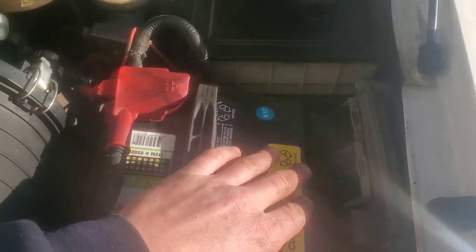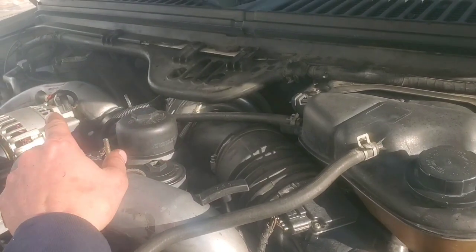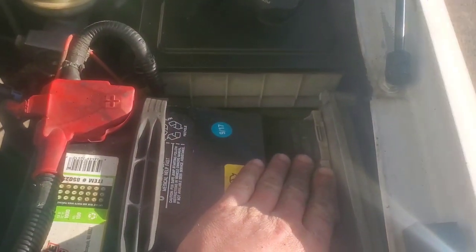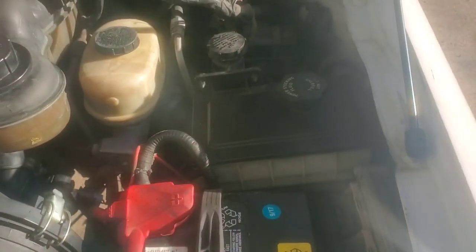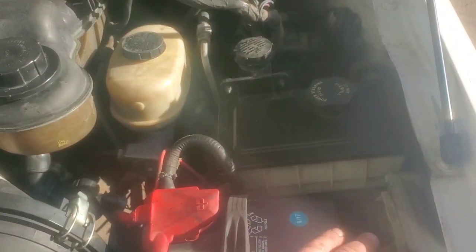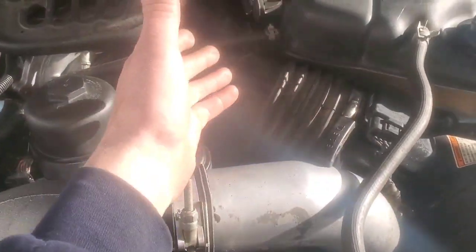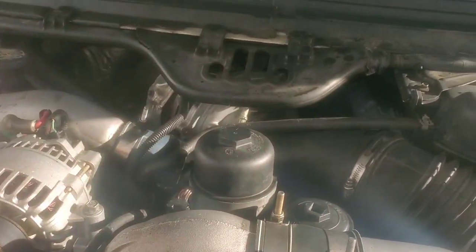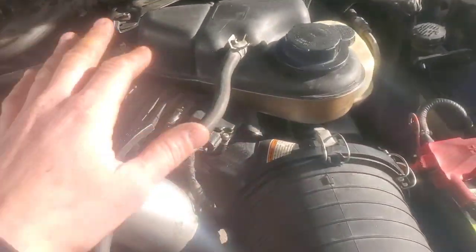The PCM is where the ICP wires and all that go in, and it decides what it wants to do based on your input from the pedal, and tells the FICM all it needs to do. The FICM is pretty much a driver for the injectors and all that type of stuff. That's, in a nutshell, how it goes.